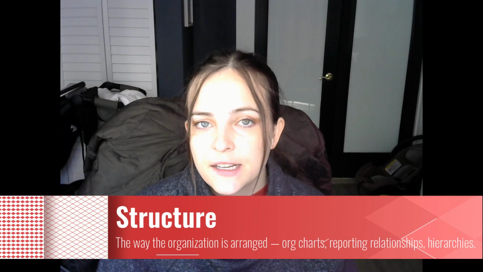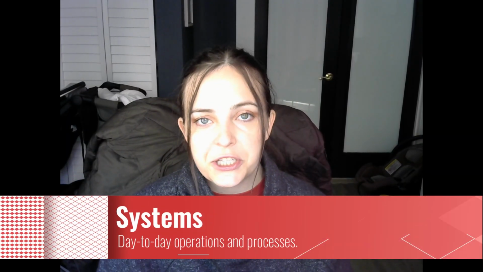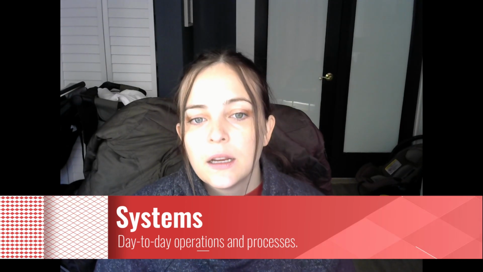Structure, which is the second S, is the way the organization is arranged. Organization charts, reporting relationships, hierarchies. So for example, a centralized structure versus a matrix team model. And then systems is day-to-day operations and processes. So payroll, performance management, ATS, communication channels, etc.